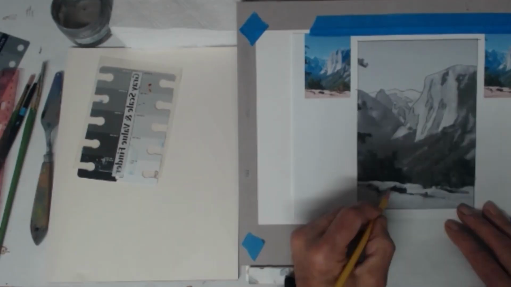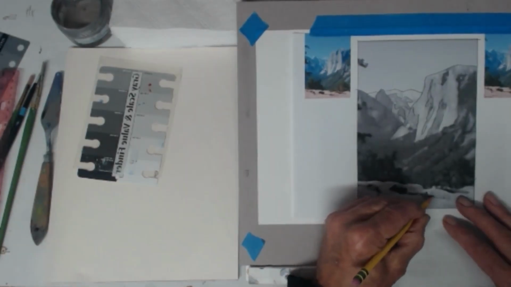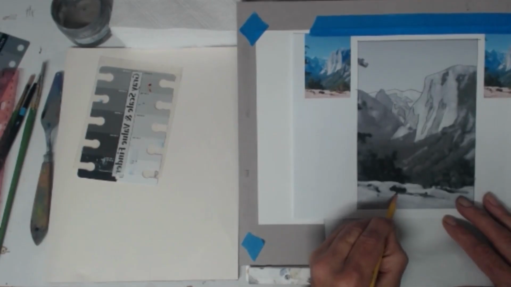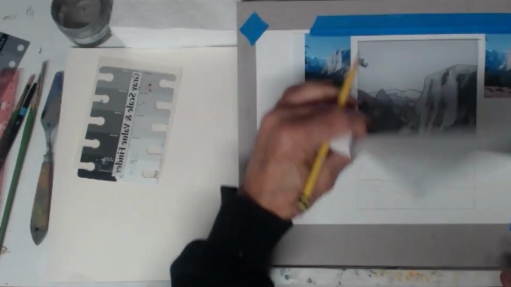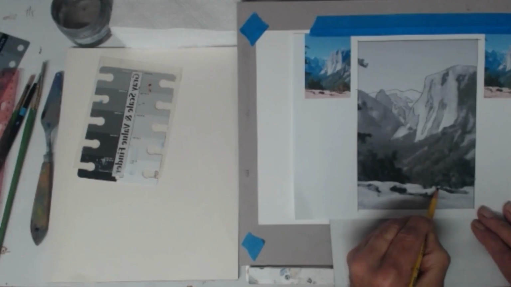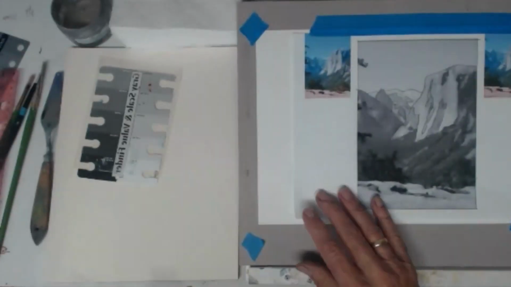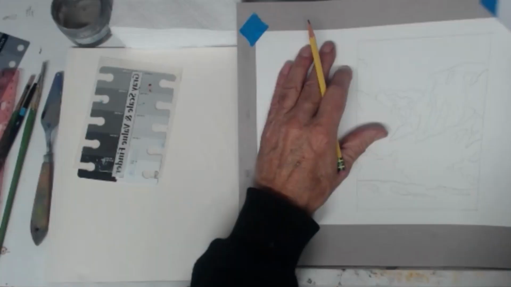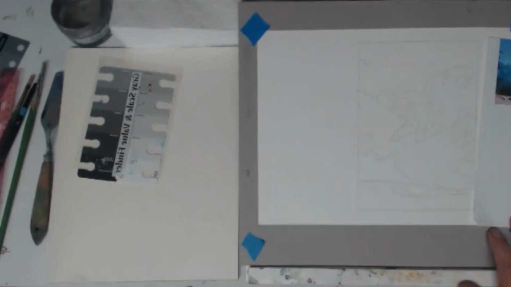Okay. And then down here, these little dark shapes are going to be important to make sure this area isn't too blank, just too open. Okay. Okay, now keep my reference over here.